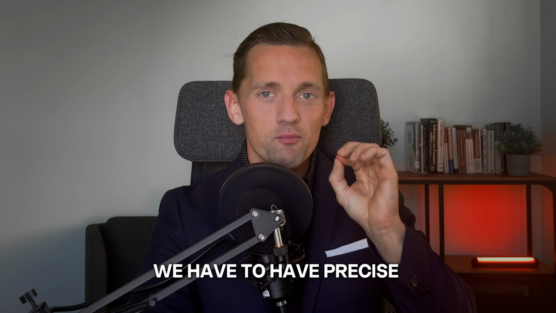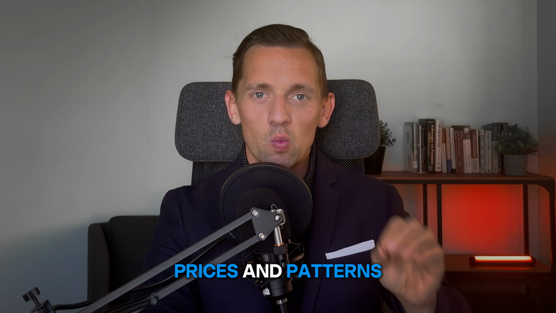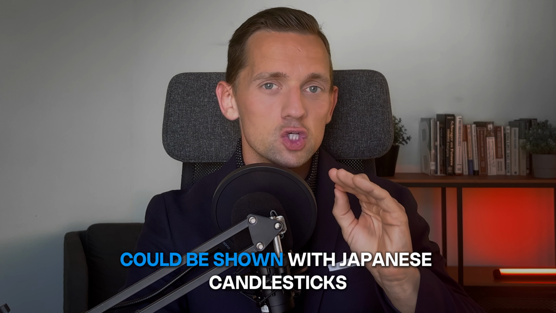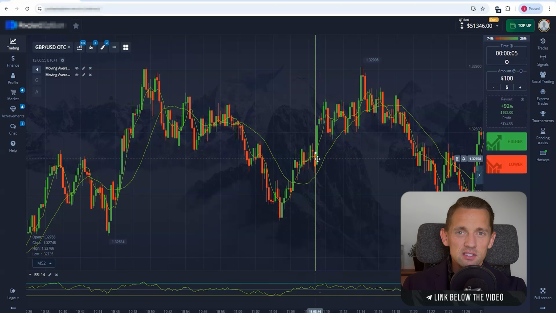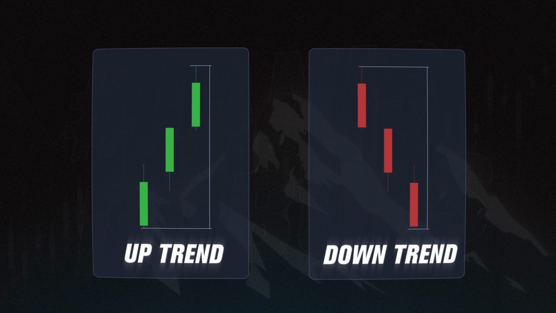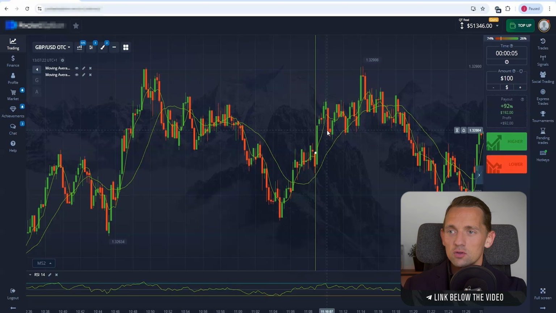And here is our next indicator, because we have to have precise prices and patterns where we could enter the market. And then goes the second aspect, and that is precise entry. Precise entry could be shown with Japanese candlesticks, because out of context Japanese candlesticks mean nothing. You could see green or red candles and they are just showing you some random pictures which don't say anything. However, if there is a strong uptrend or downtrend, Japanese candlesticks in strong trends might indicate places where the trend has ended, as you could see here.